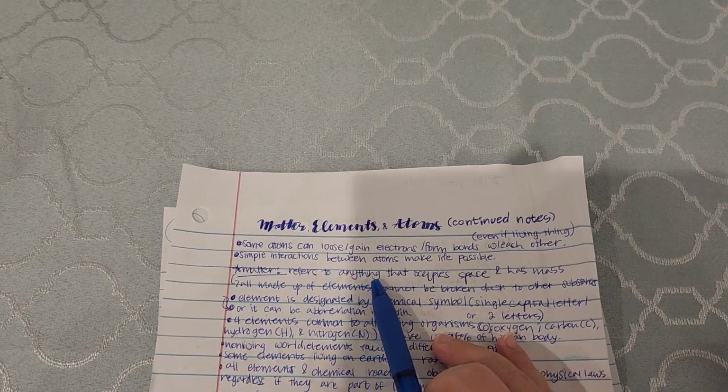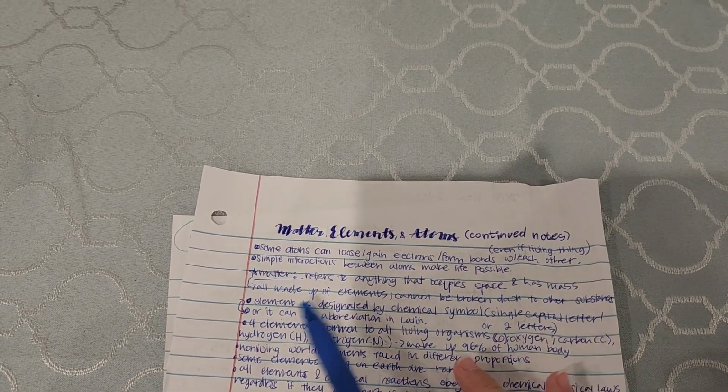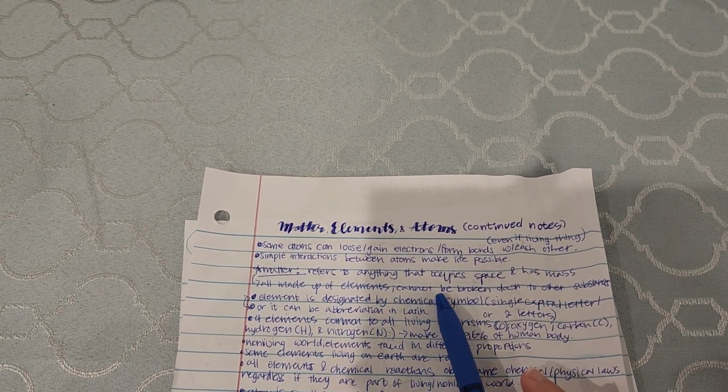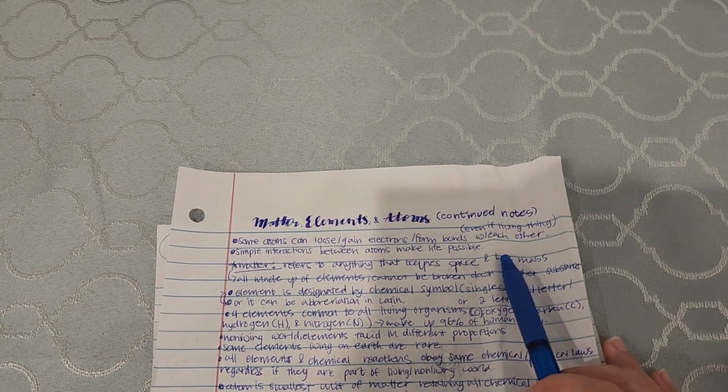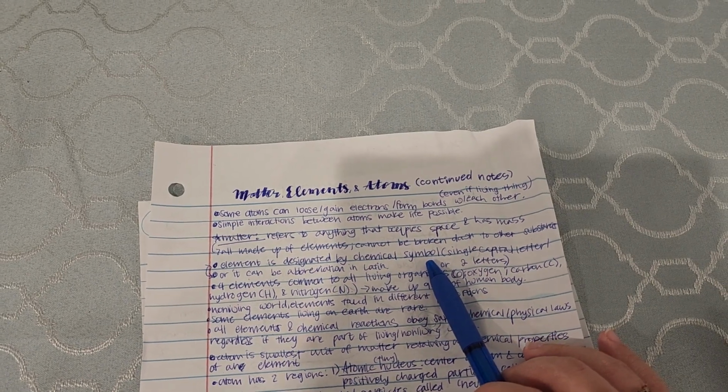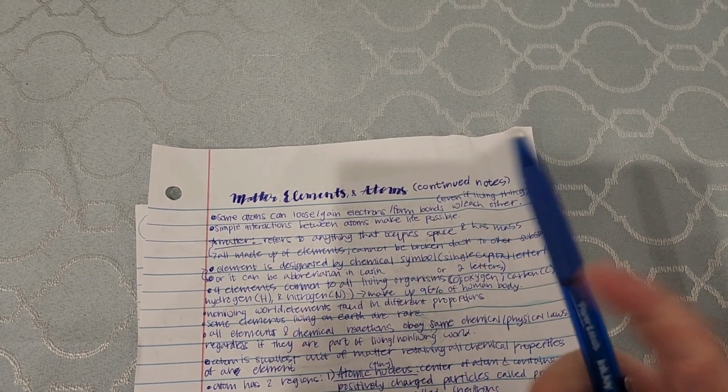Matter refers to anything that occupies space and has mass. All of them are made up of elements, and they cannot be broken down into other substances. Elements are designated by chemical symbols, a single capital letter, or it can be an abbreviation in Latin.